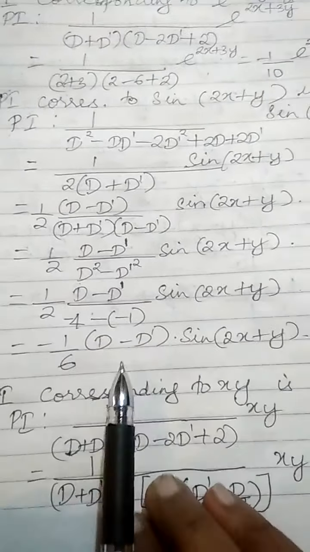We apply these terms: 1 into xy is xy, D' into xy, and (D' − D/2) into xy will give us the remaining terms, that is xy + x − y/2 − 1. So remove the brackets one by one and apply it to xy.